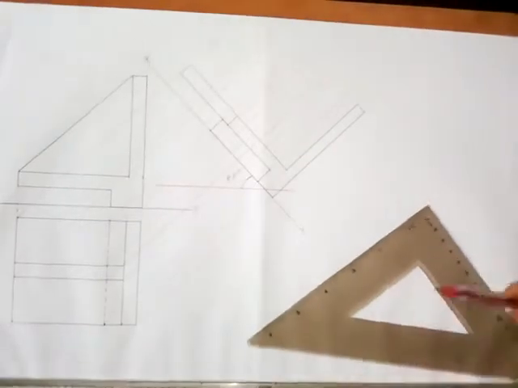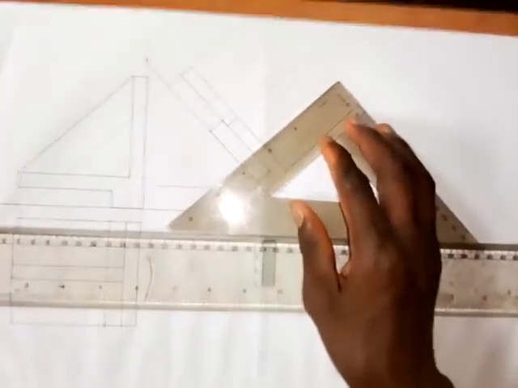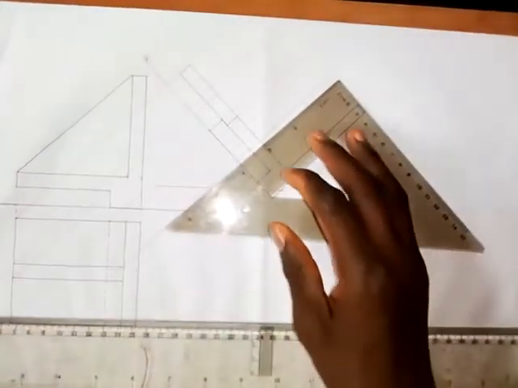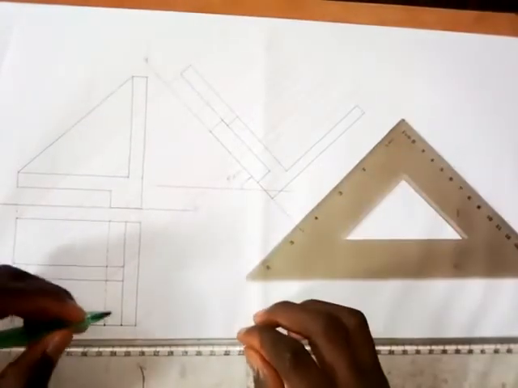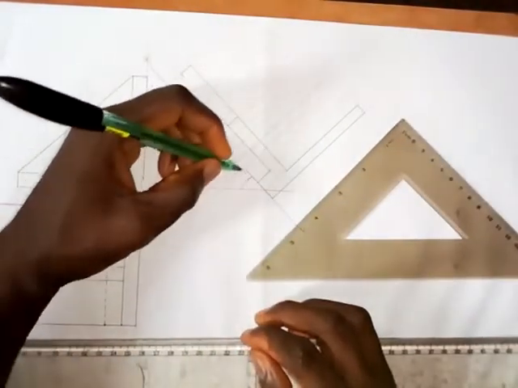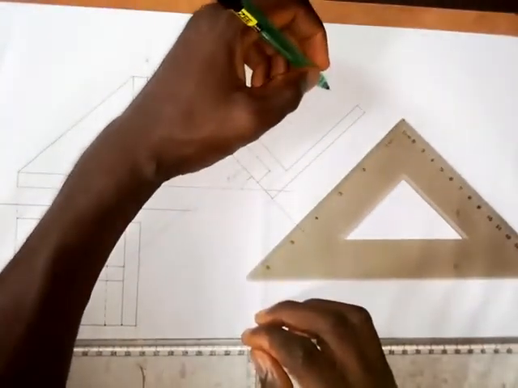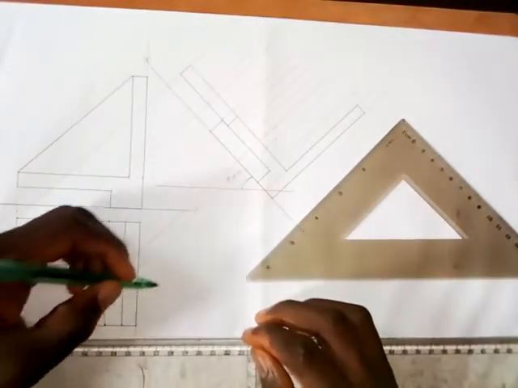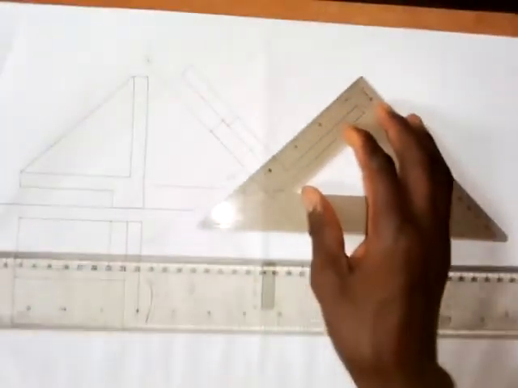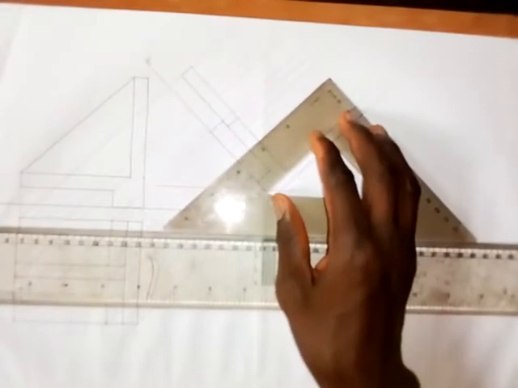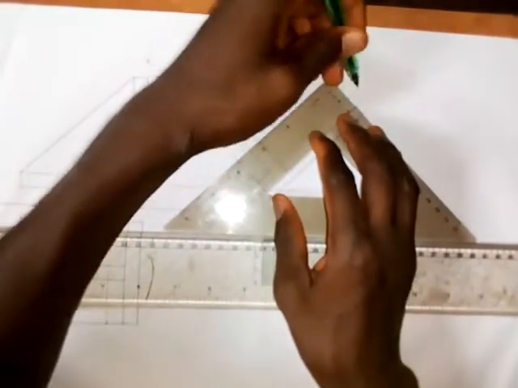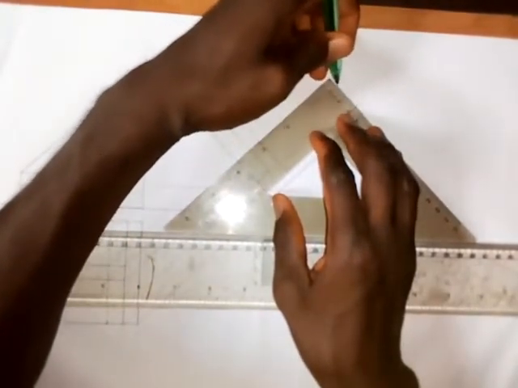So what I need to do is to extend this line. Before that, this is the line, going on this line like this, and this also is part of it. So I need to extend it to this side.